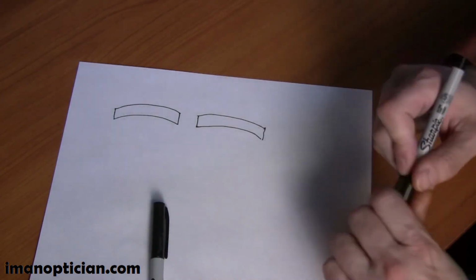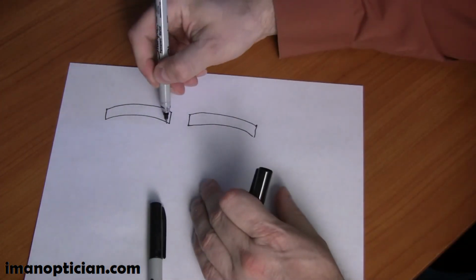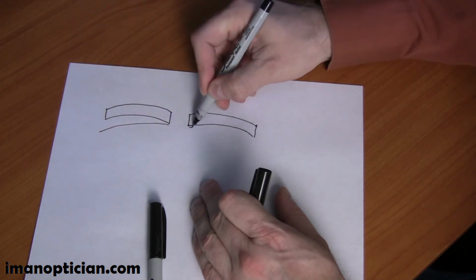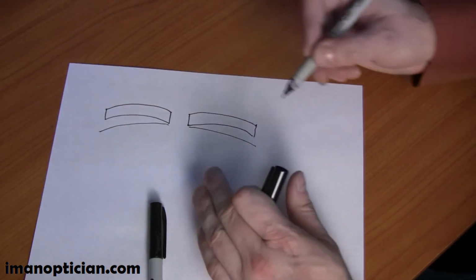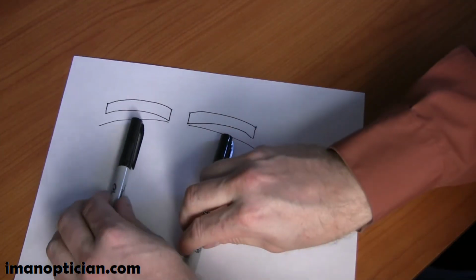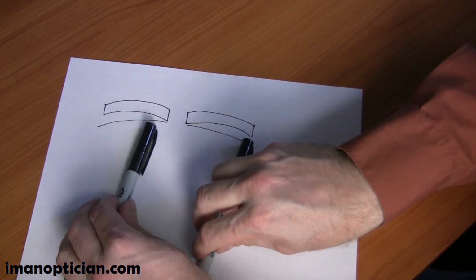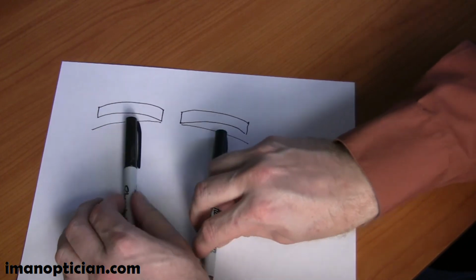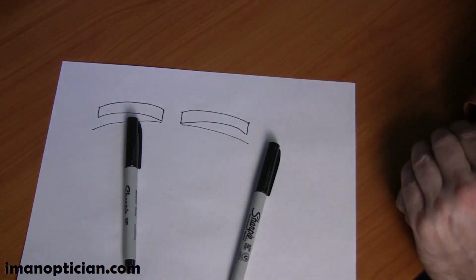Whereas if we put some face form on this, like this, now both eyes, as they turn, are going to stay similarly spaced between those lenses, and therefore we'll have balanced vision.